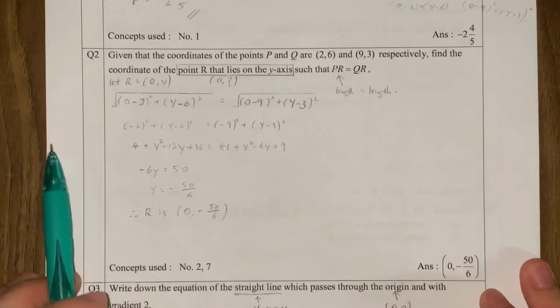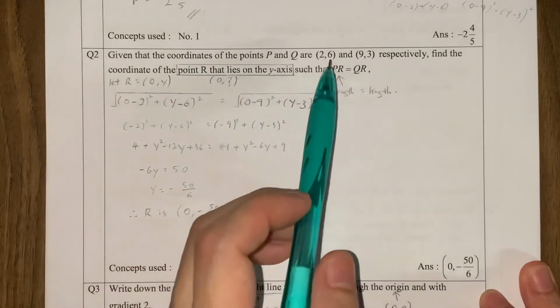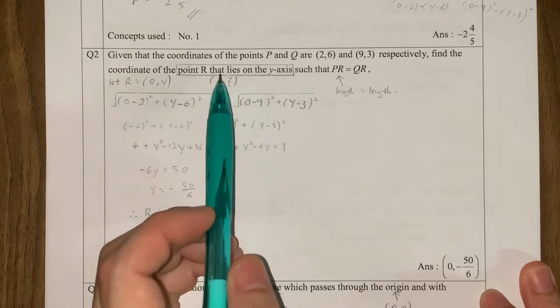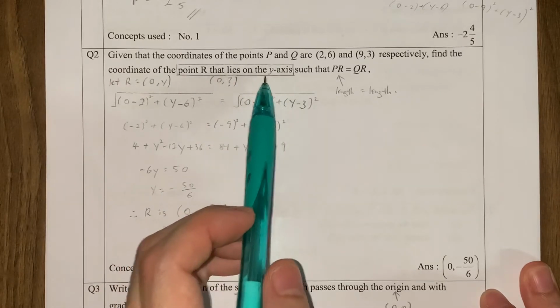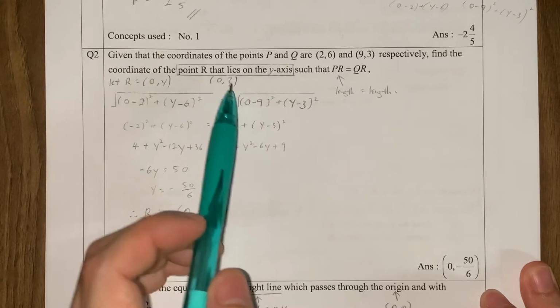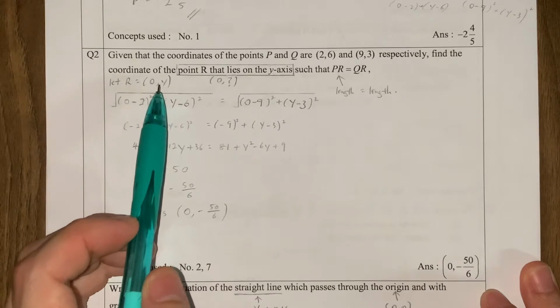Now in this case, question 2 is the same. That's a bit more complicated. You can see that again I have 2 points. I have R lies on the y-axis. So again, y-axis is something you have to take note of, because when it's on the y-axis, it's going to be 0, something. That's why I let R equal 0, y. So y is the unknown.